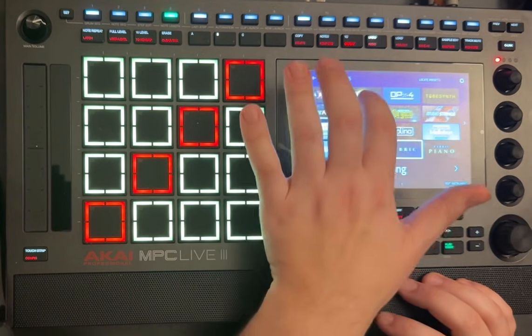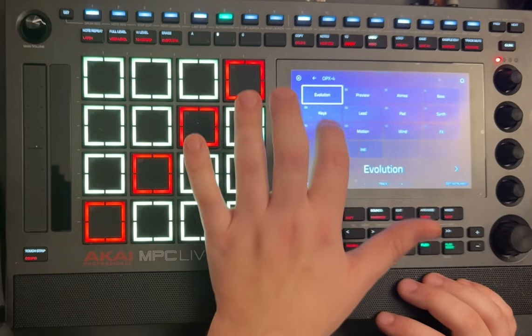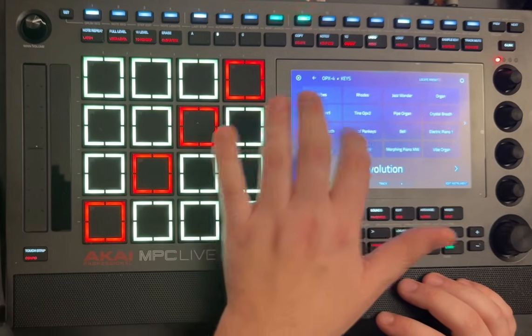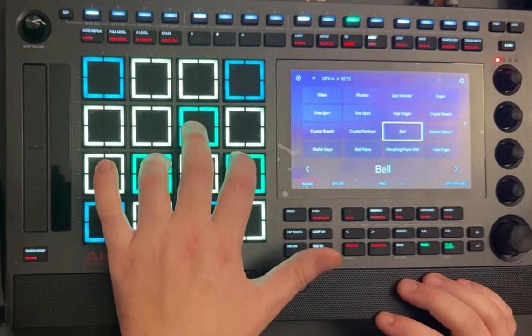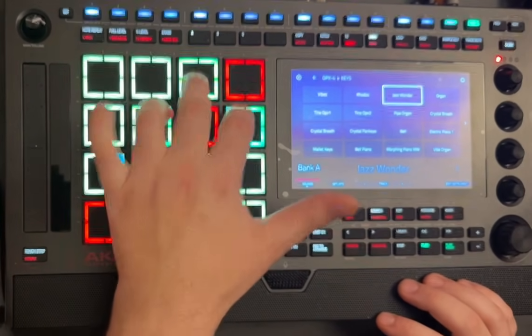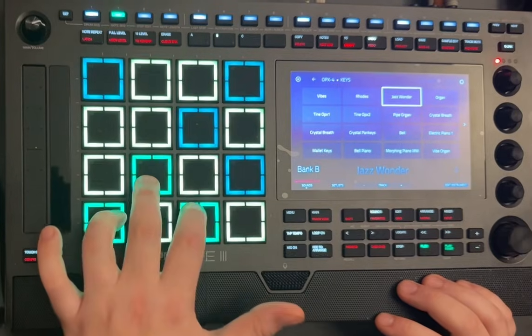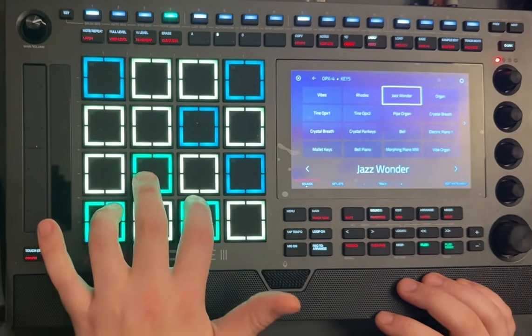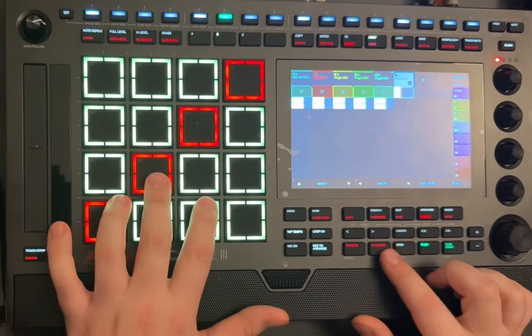Let's do another sound. Let's go here and pick some keys from here. Let's go ahead and do it.